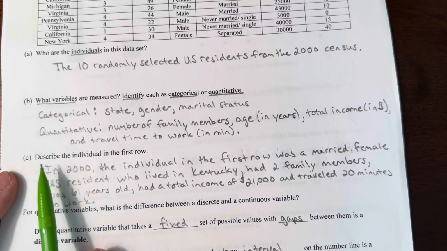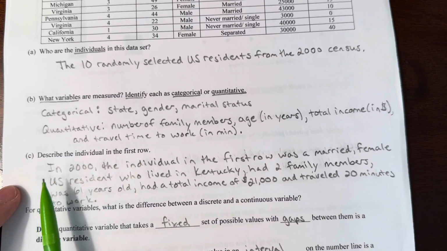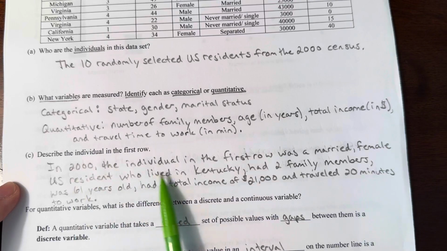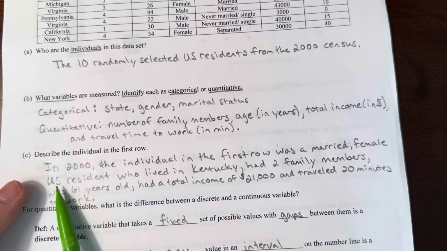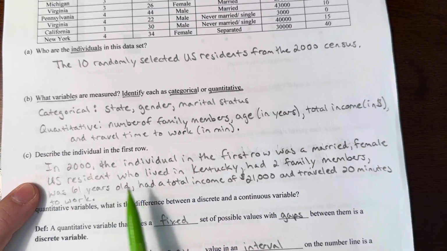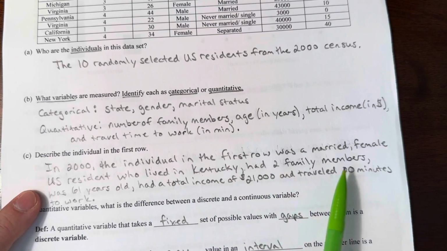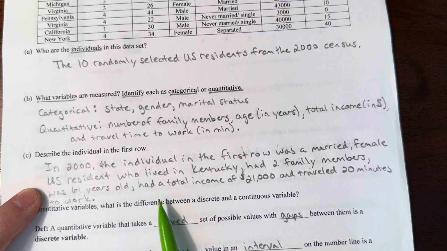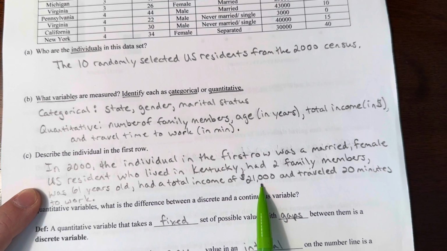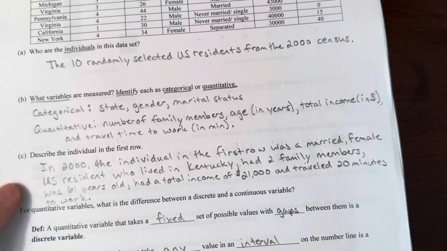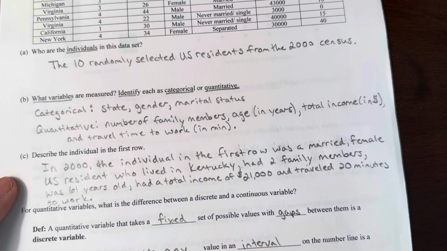Now for part C, describe the individual in the first row. In 2000, the individual in the first row was married, female, so it was a married female U.S. resident who lived in Kentucky, had 2 family members, was 61 years old, had a total income of $21,000, and traveled 20 minutes to work. So those are all the details that we know about the individual in the first row.